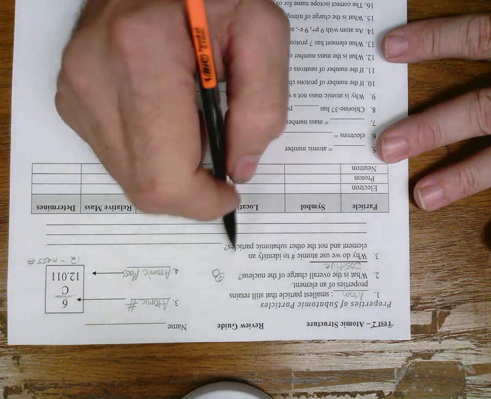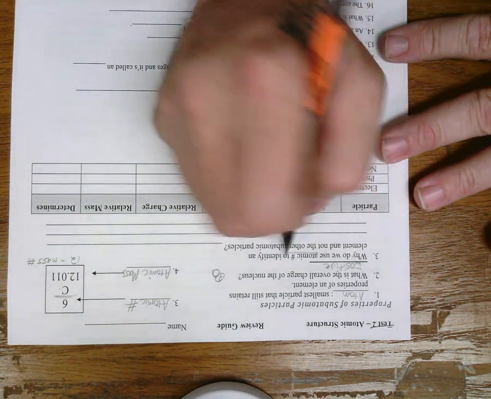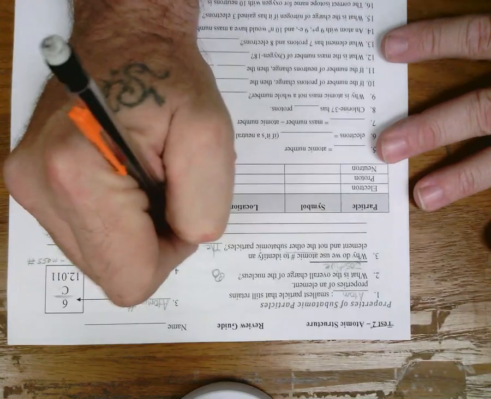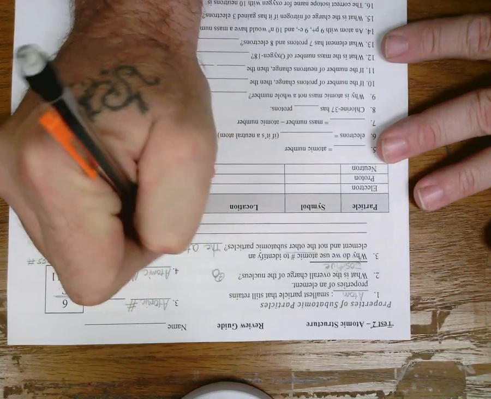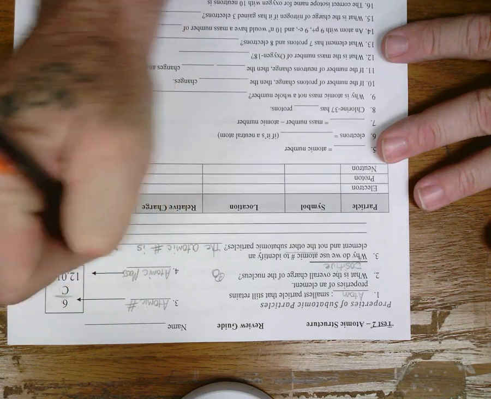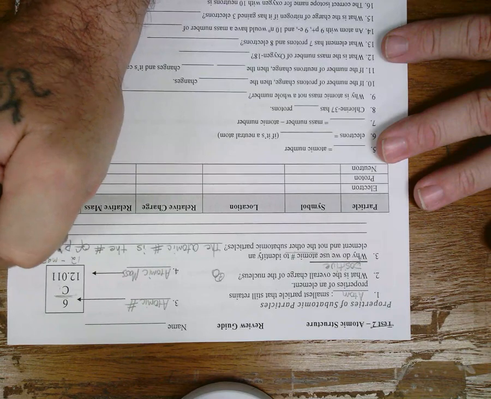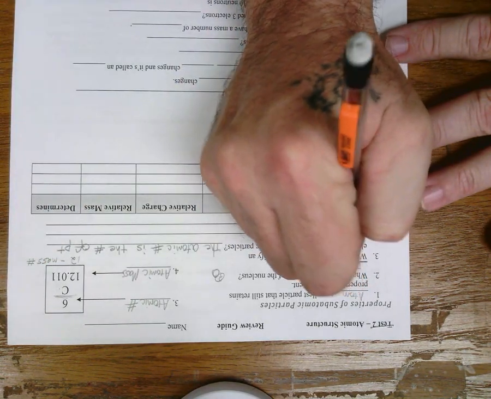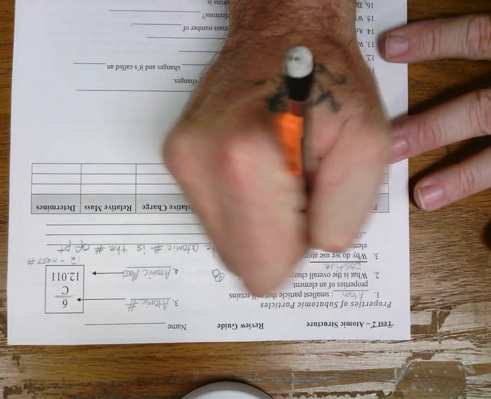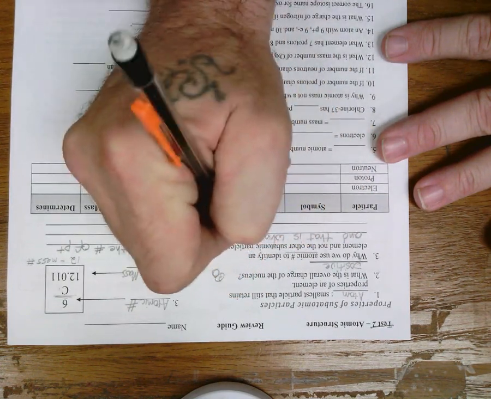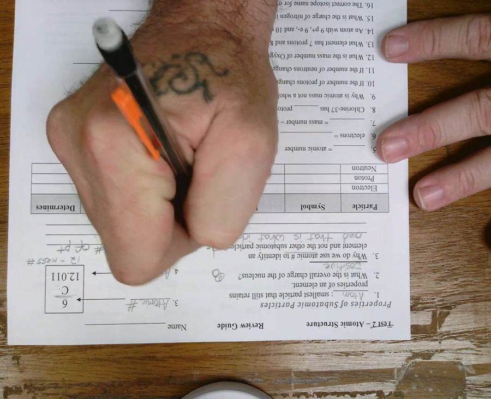That's why, because the atomic number is the number of protons, and that is what identifies an element.